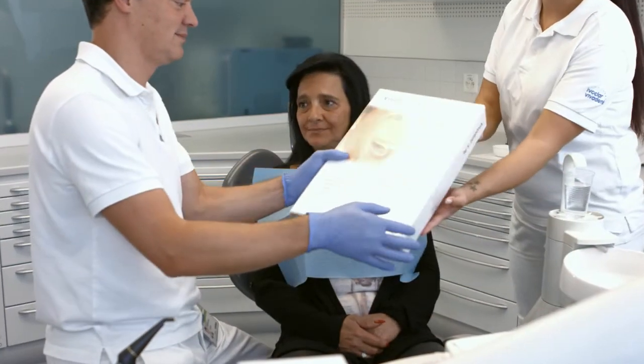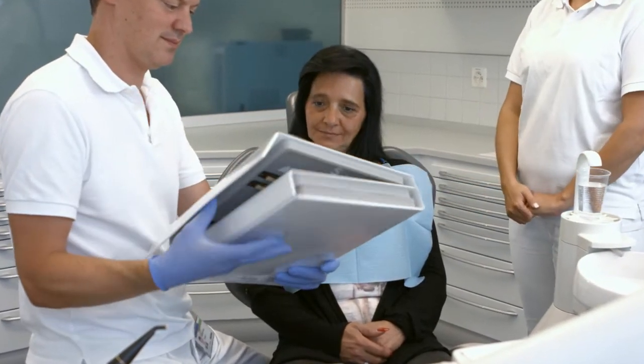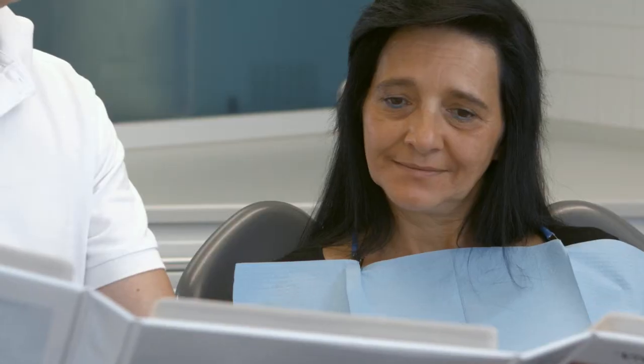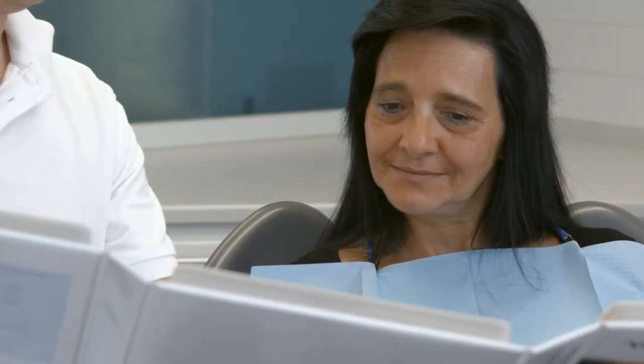After you have taken a functional impression and bite registration, select the desired tooth shade and shape in consultation with your patient. Discuss distinctive anatomical features and personal preferences with your patient.